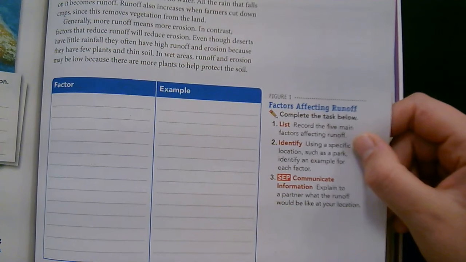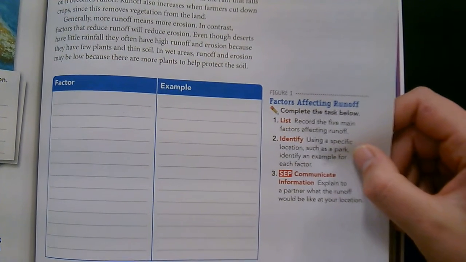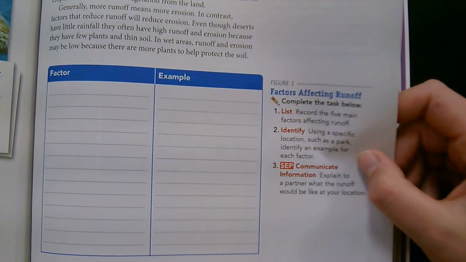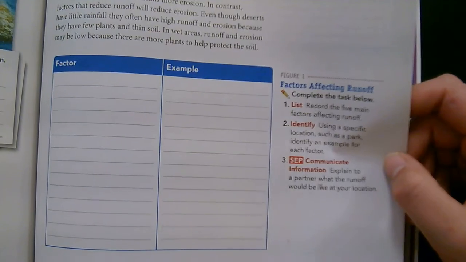Using a specific location, such as a park, identify an example for each factor. Explain to a partner what the runoff would be like at your location.